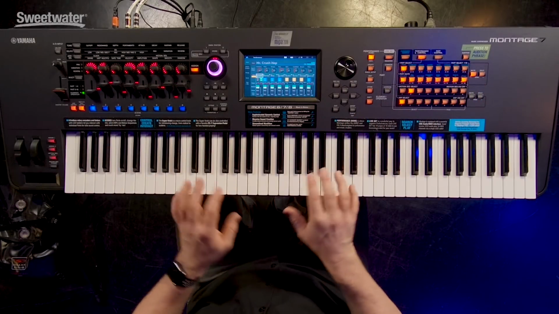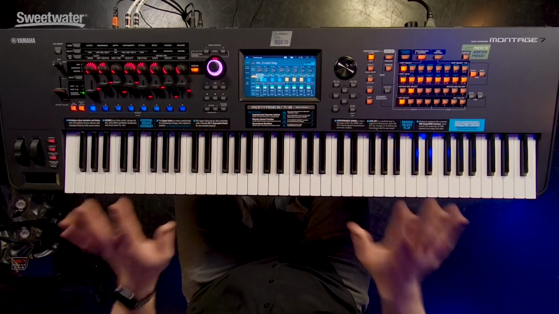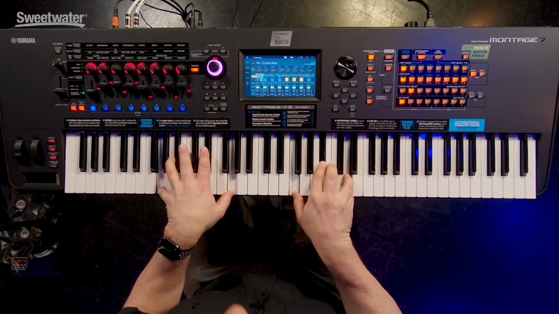So what does this sound like? Again, this is only FM. There's no AWM engine in this performance at all.